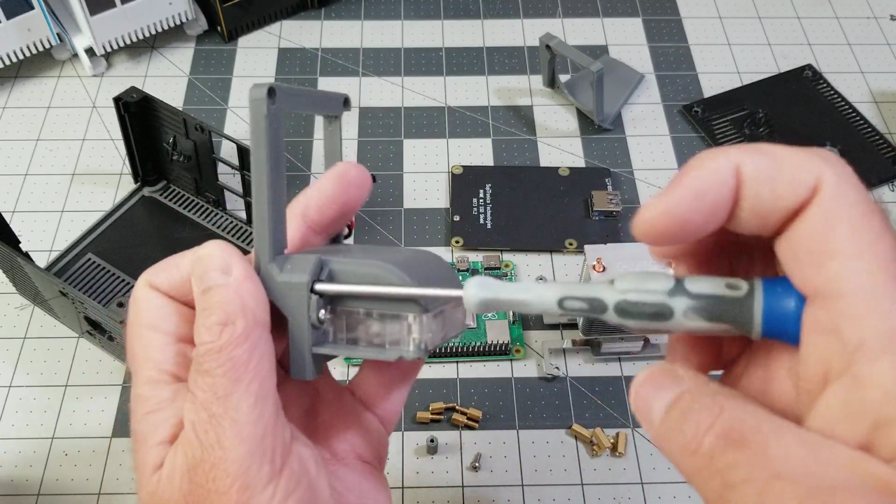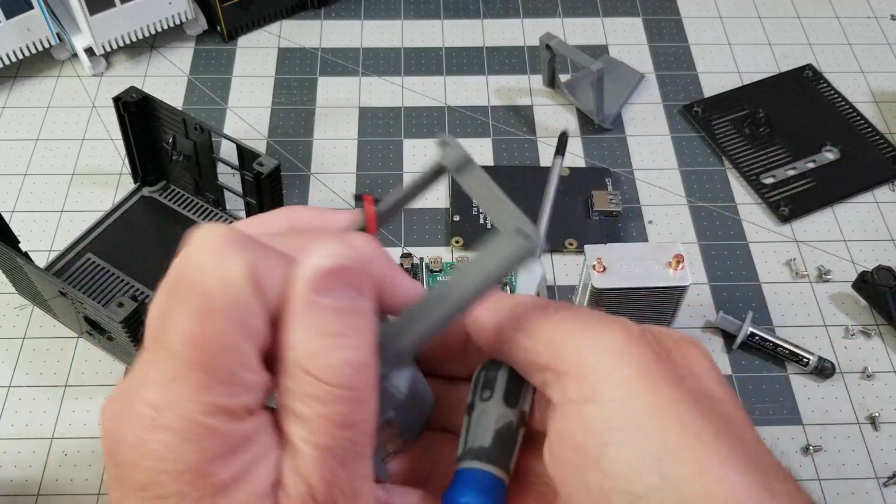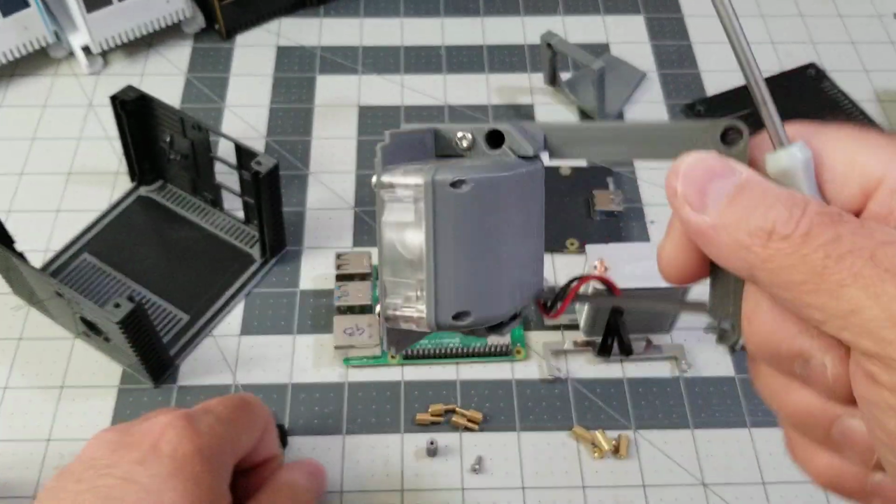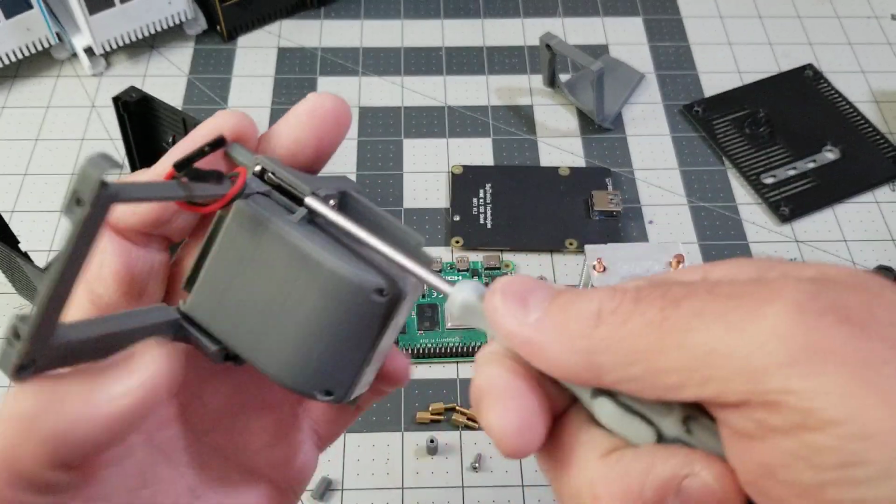I know this is a dry and boring video. If you're not getting one of these cases, or you can figure out how to install it on your own, don't feel obligated to watch this.